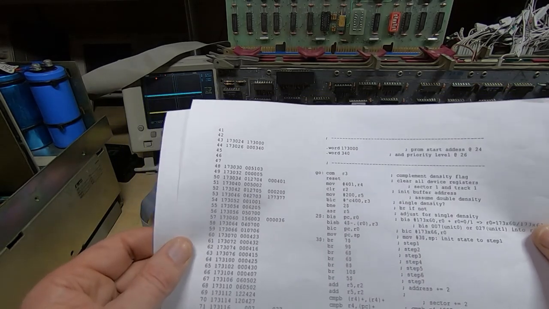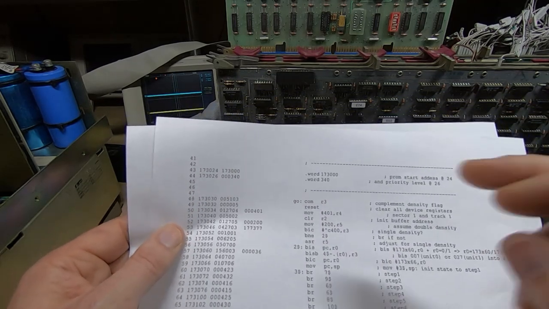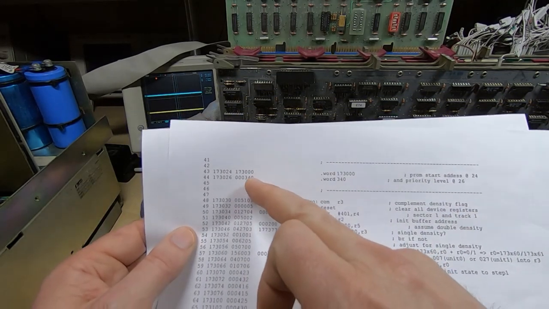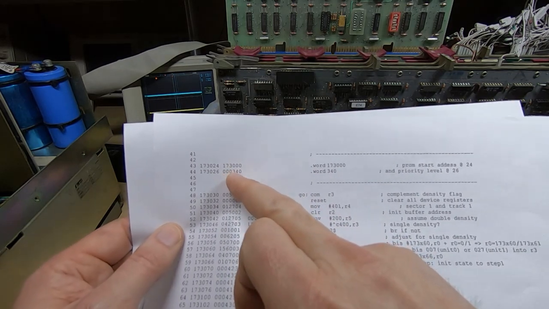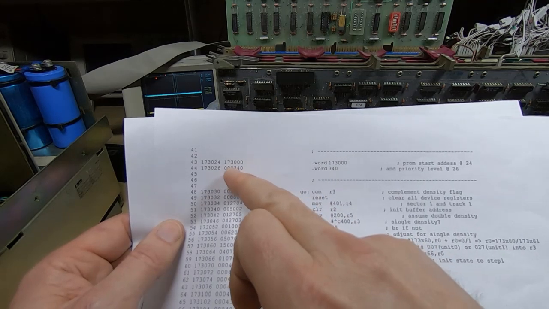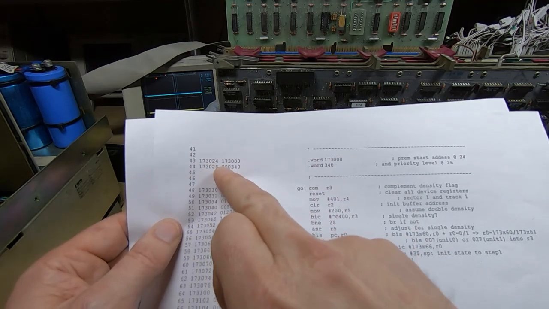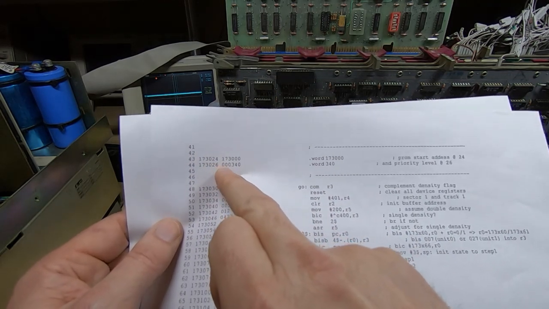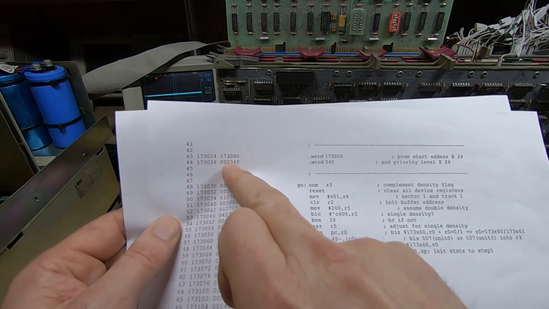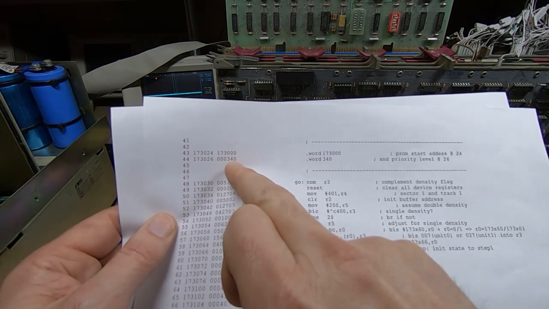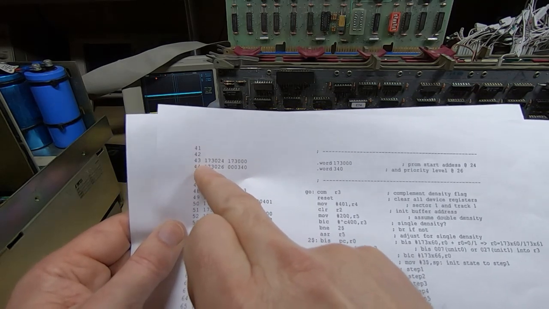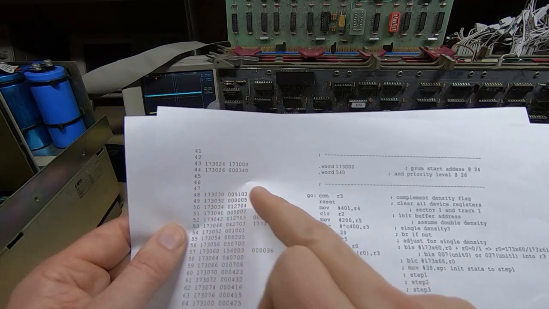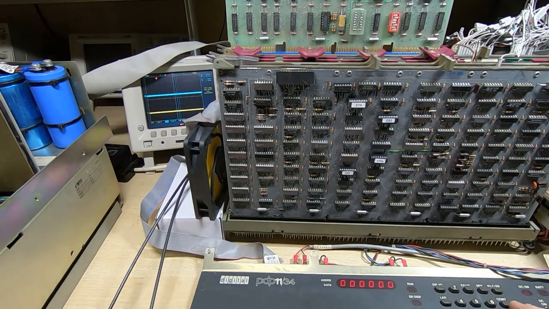So what can be a bit confusing is this particular PROM is mapped to a virtual address of 173000. And that means that this value is mapped to a virtual address of 173024. And so if you read that address, the physical address is 773024.